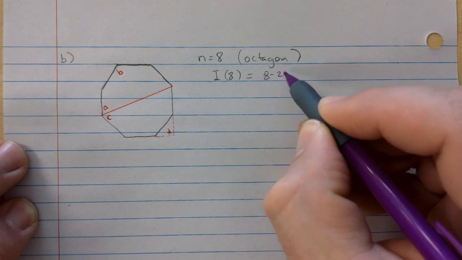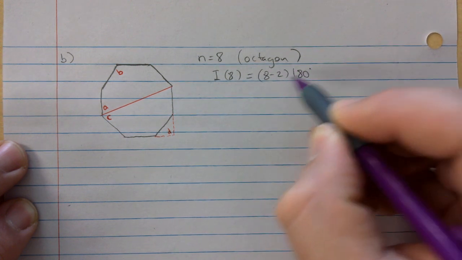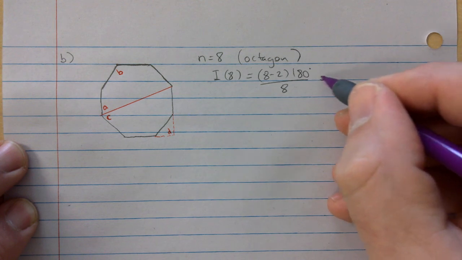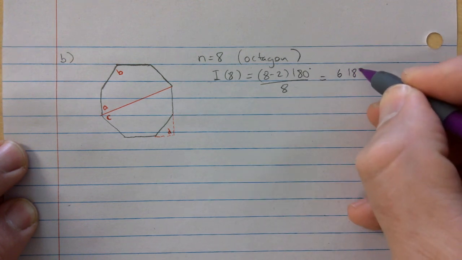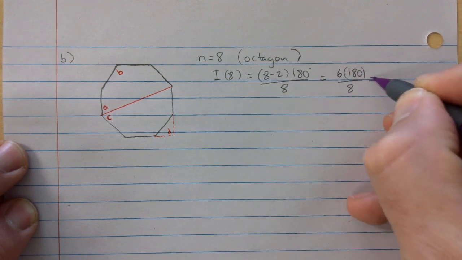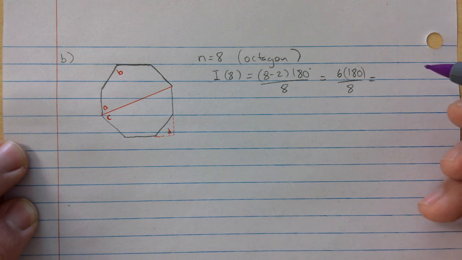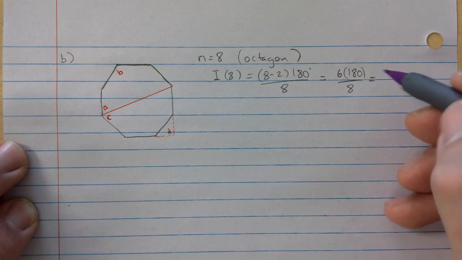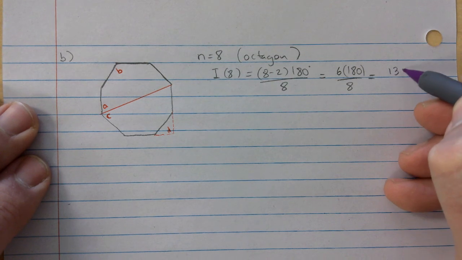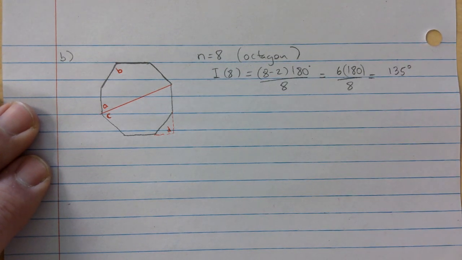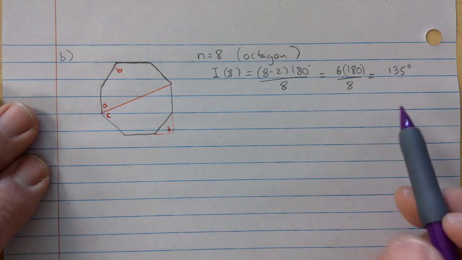And it's 8 minus 2 times 180 divided by 8. That's 6 times 180 divided by 8. And that is 135 degrees. And then you look.